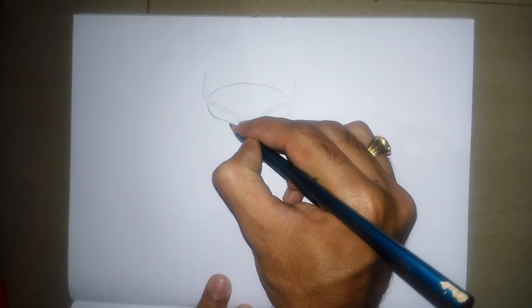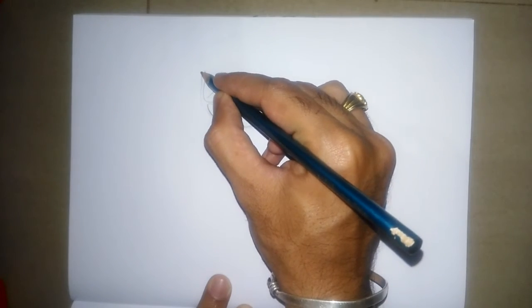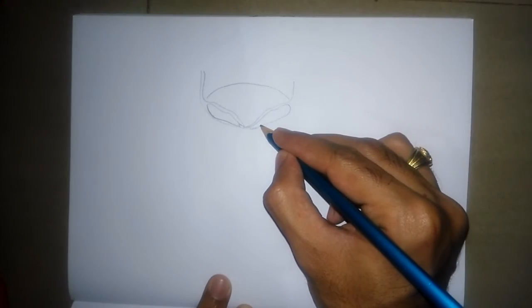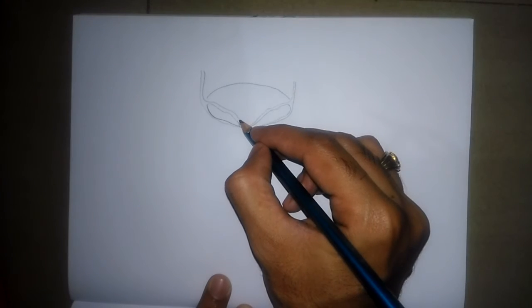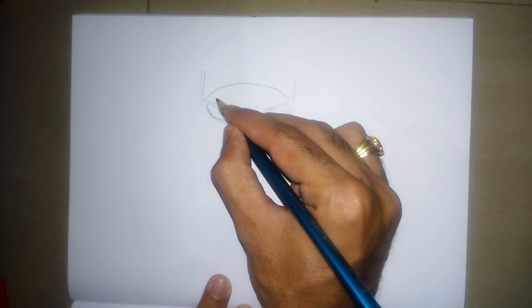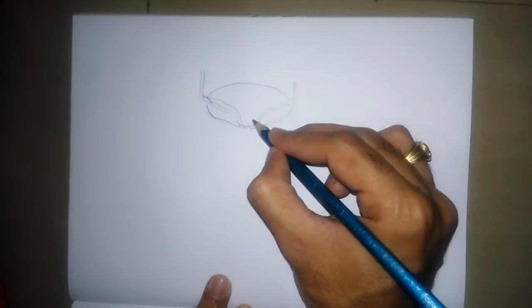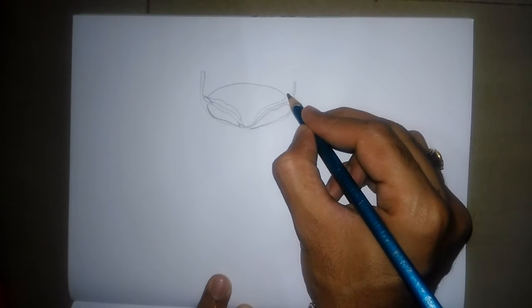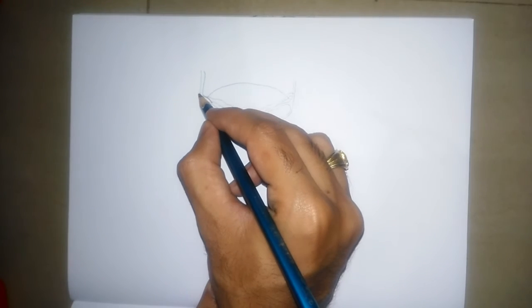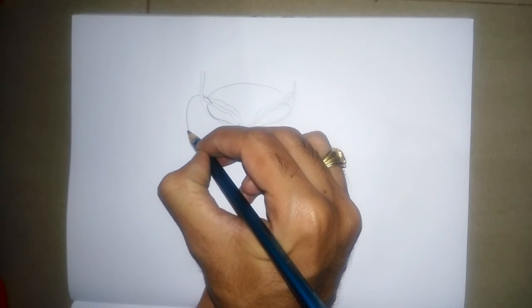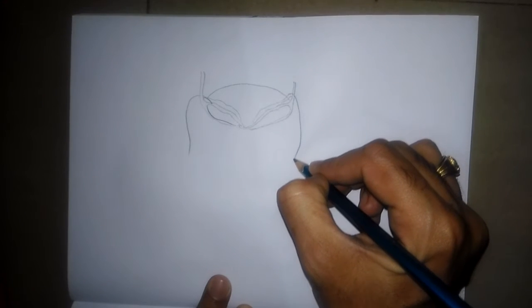From below this you can also take a small outline, and you can continue this like this. Here also you can take a small outline and continue it over here. Above this you can draw the duct of the seminal vesicle gland. The ducts continue below with a spermatic cord, forming the vasa deferens. It connects to the vasa deferens. From the vasa deferens they are connected to the testis.